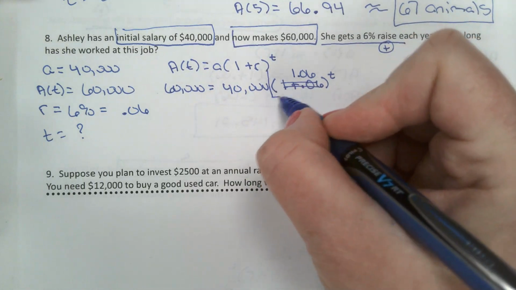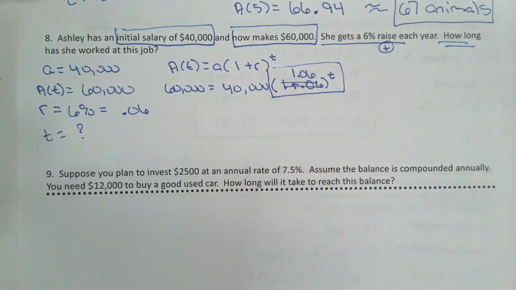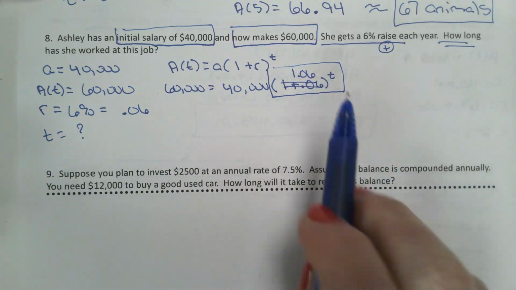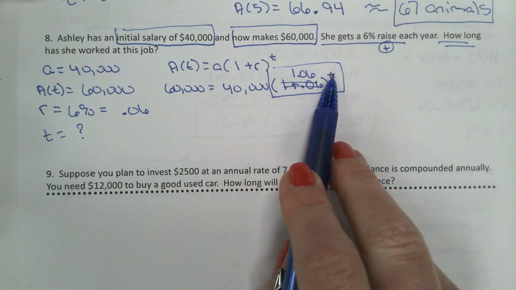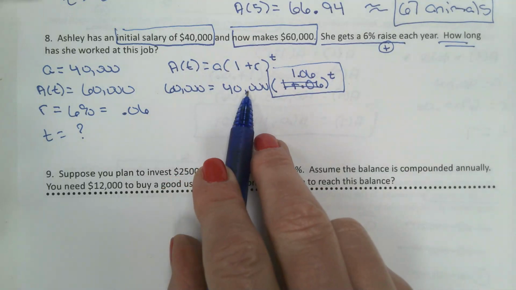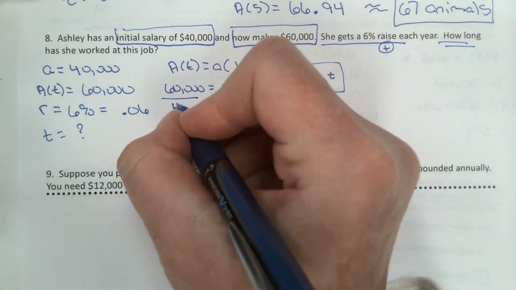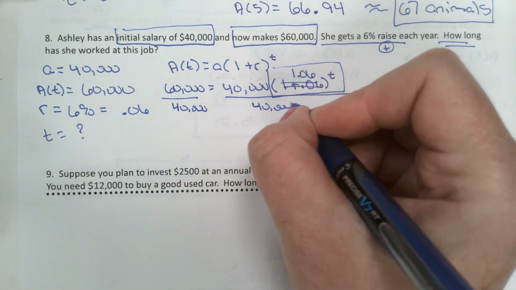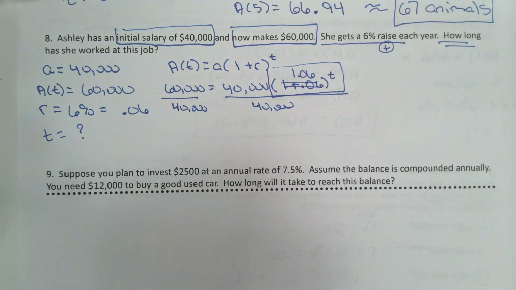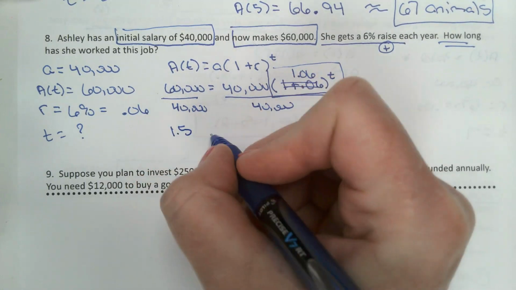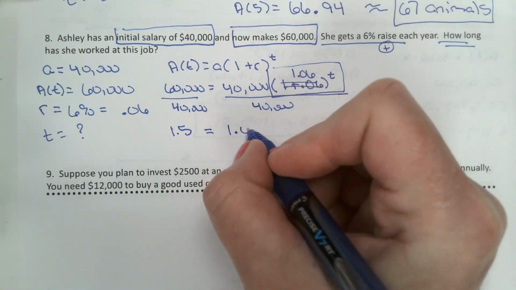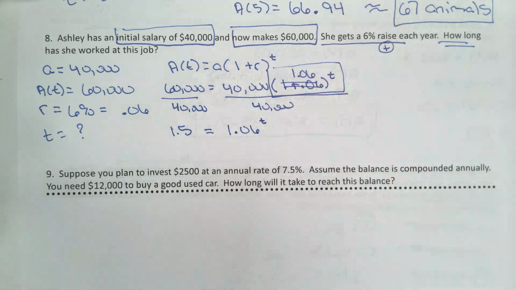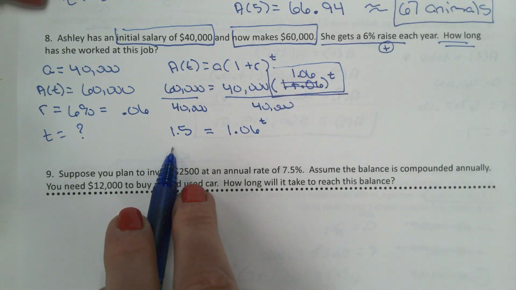So here, I need to solve for t. So I have to use what I know from exponentials to solve this. So the first thing that I'm going to do is get rid of this coefficient. I'm going to divide both sides by 40,000. So 60,000 divided by 40,000, I got 1.5 equals 1.06 to the t. All right, so you've done lots of problems like this before.